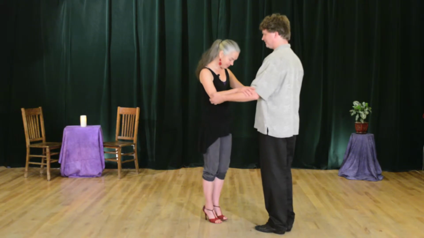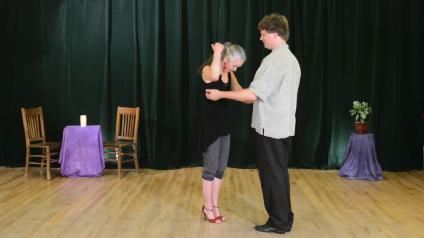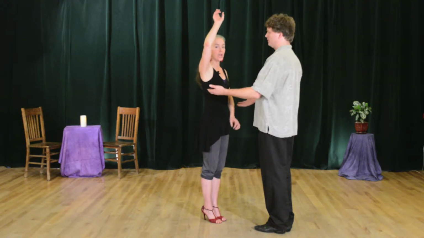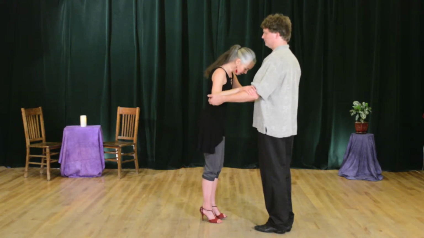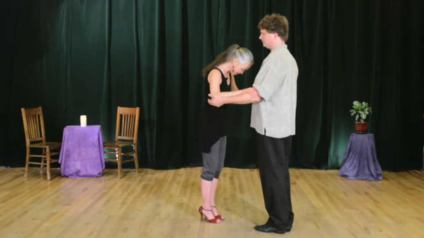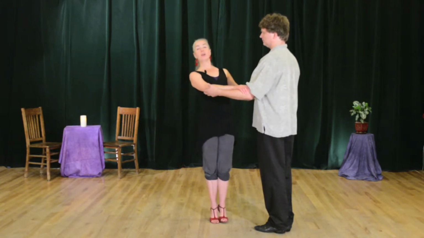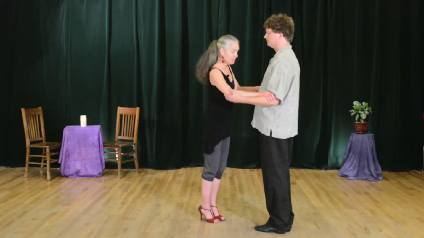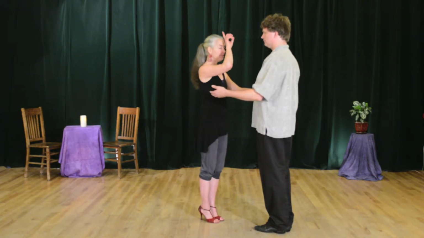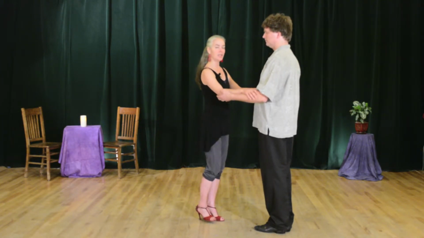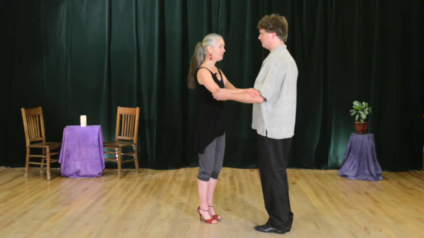If I start looking at his feet to see what he's doing, can you see what that does to my axis? No longer am I in a nice vertical straight line. I've bent it. So it's harder to keep my balance if I drop my head like this. Same is true if I'm arching. It's harder to keep my balance, right? So really finding that beautiful vertical place and focusing on your lead's chest can help you to keep your vertical.